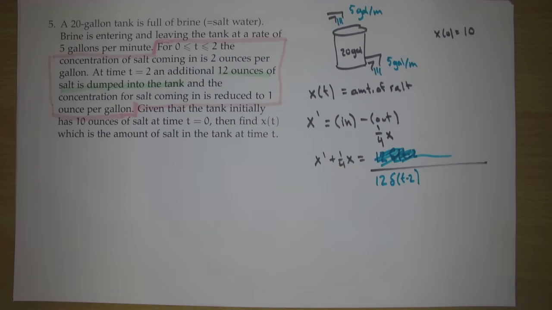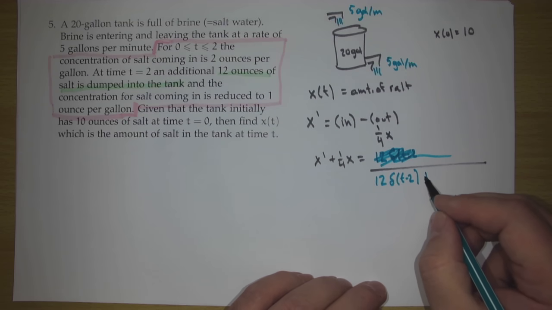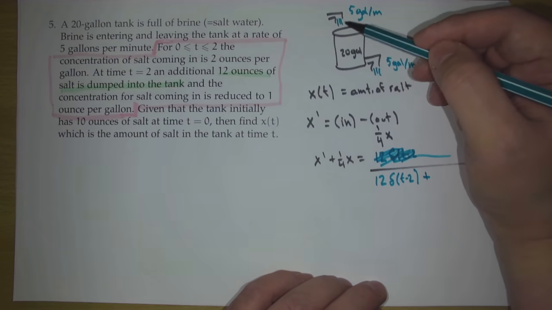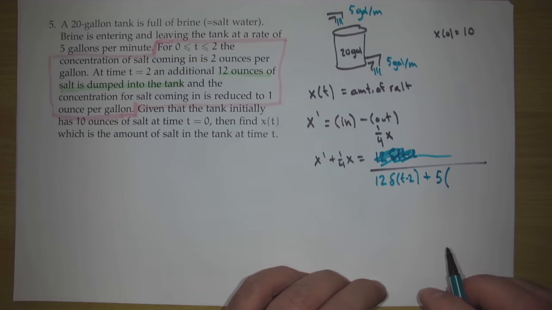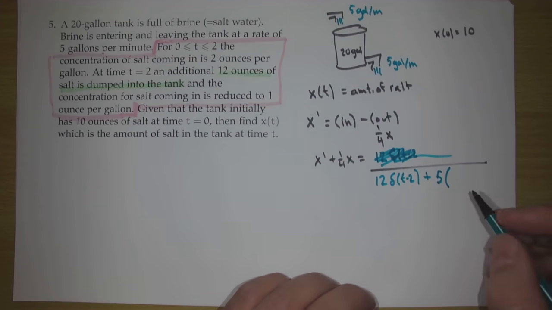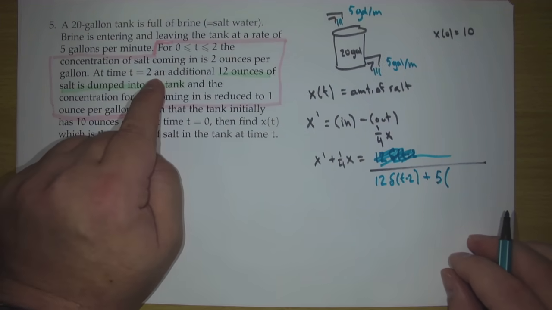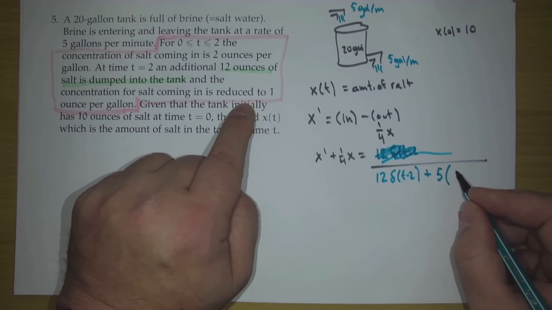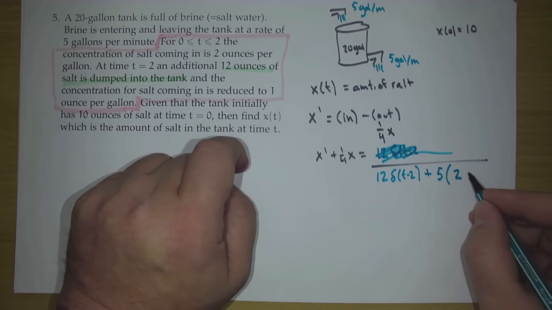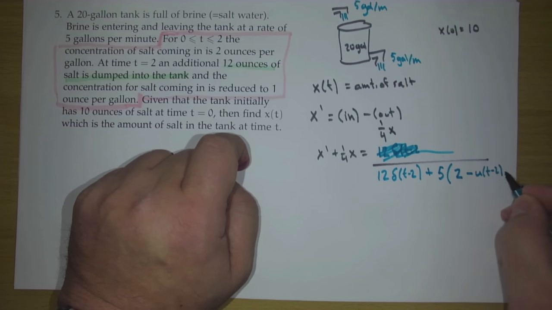So that's just for the salt that gets dumped in. What about the rest of it? Well, the rest of it is coming in from the flow. So the flow rate is 5. What's the concentration? Well, it's 2 ounces, and then it's 1 ounce. So how do we model that? It's a piecewise, it's a step function. So it's going to be 2 subtract u of t minus 2. Yes?